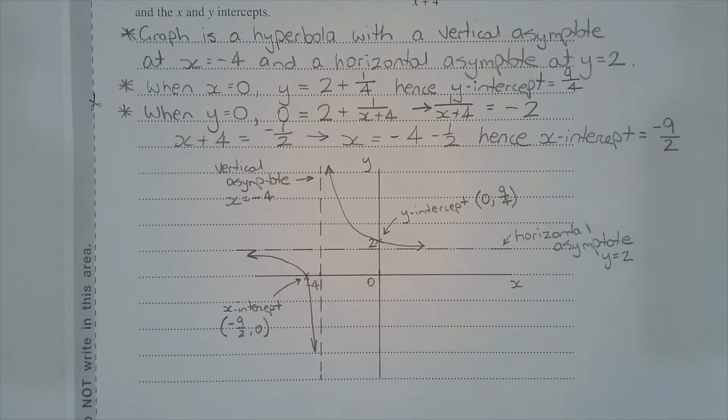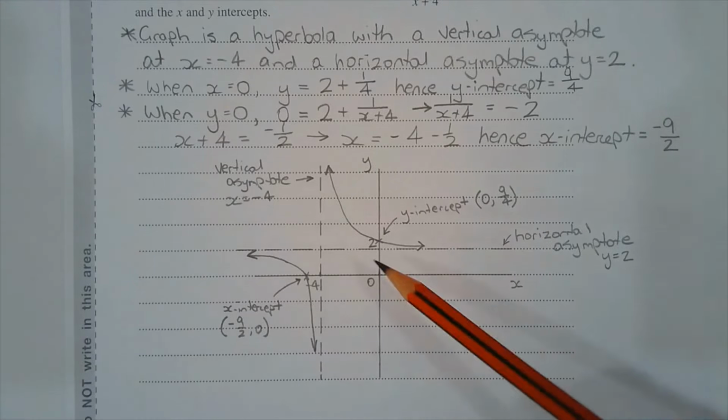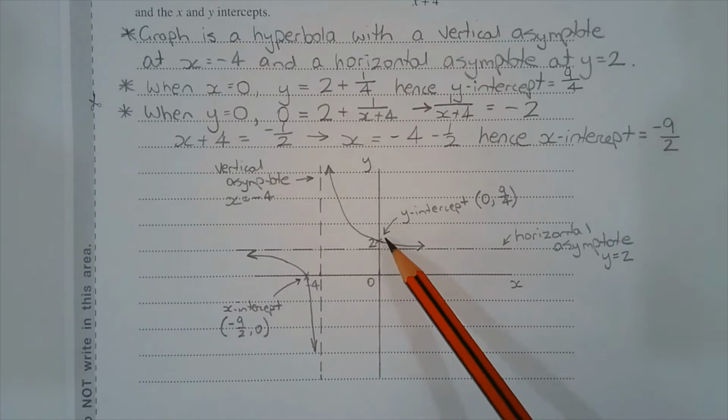Putting all that together, here's the graph of the hyperbola, with the horizontal asymptote, vertical asymptote, y-intercept, and the x-intercept clearly labelled.